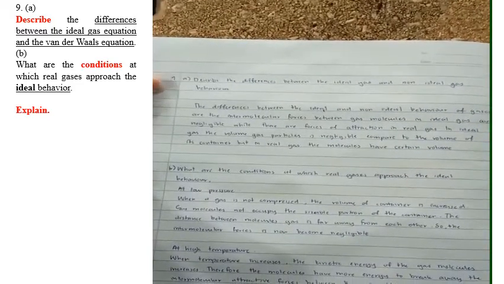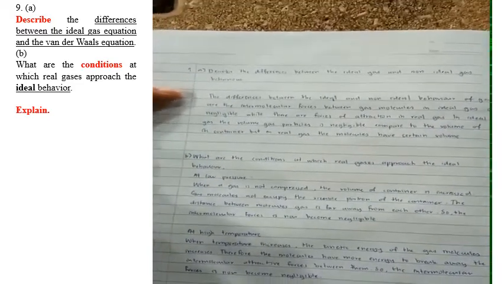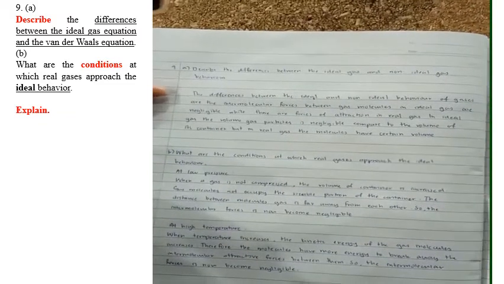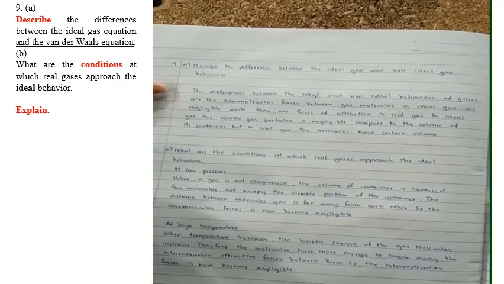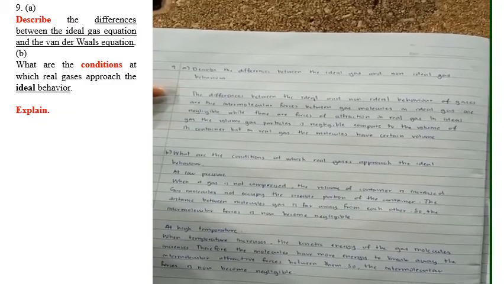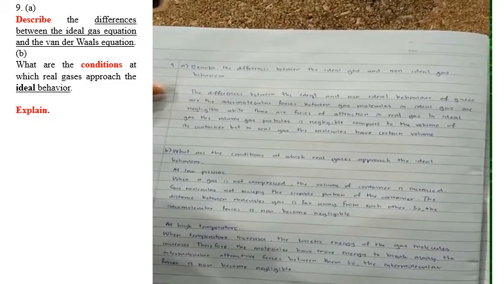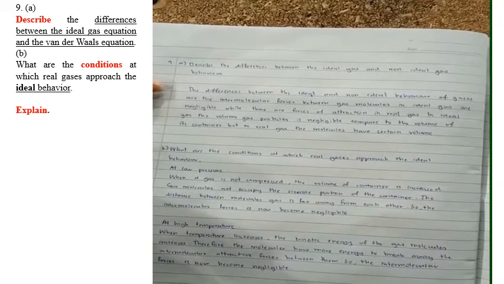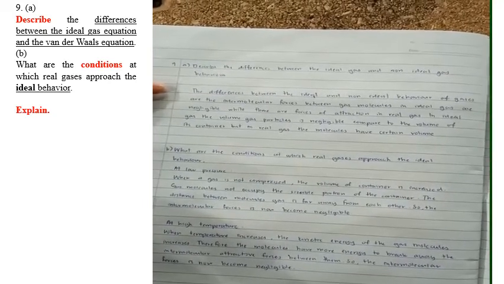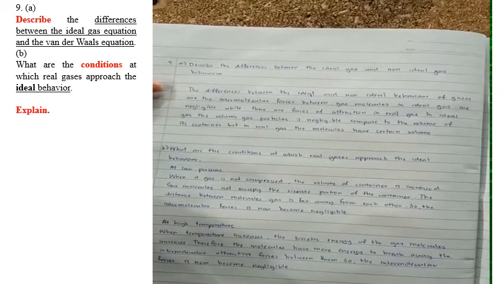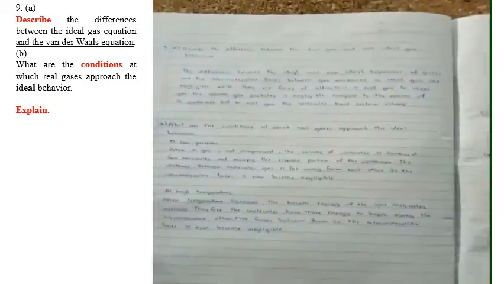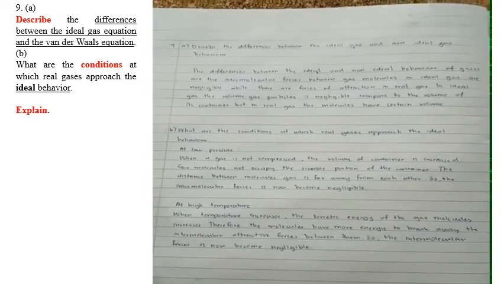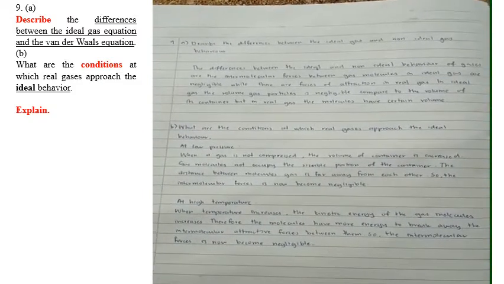So the answer is, the differences between the ideal and non-ideal behavior of gases are the intermolecular forces between gas molecules in ideal gas are negligible, while there are forces of attraction in real gas. So that is point number 1. And the second point is, in ideal gas, the volume of gas particles is negligible compared to the volume of its container. But in real gas, the molecules have certain volume.